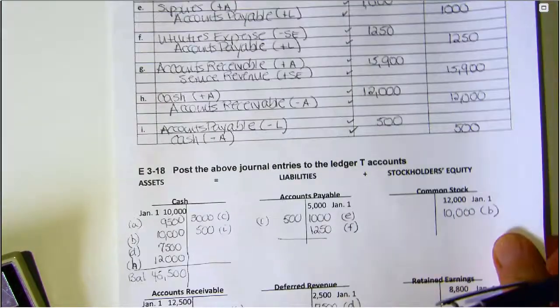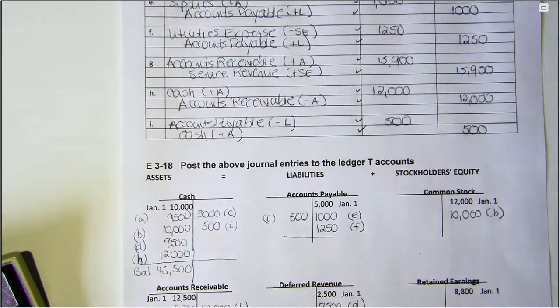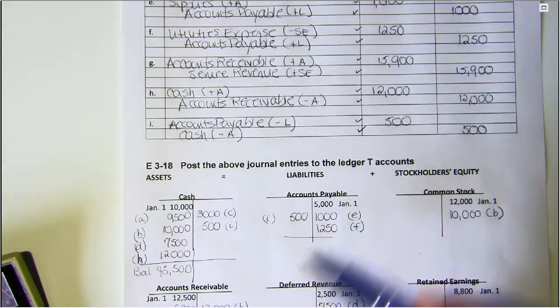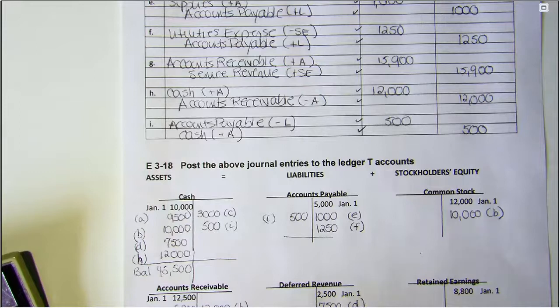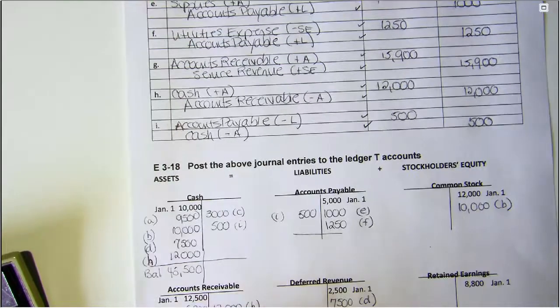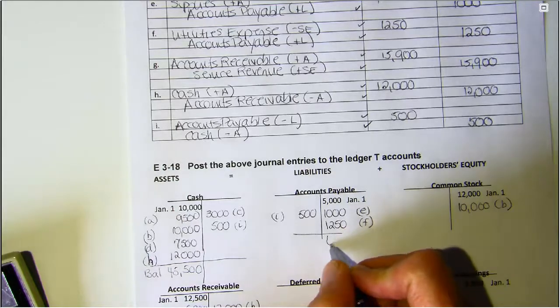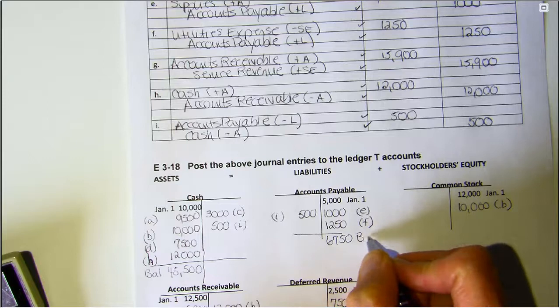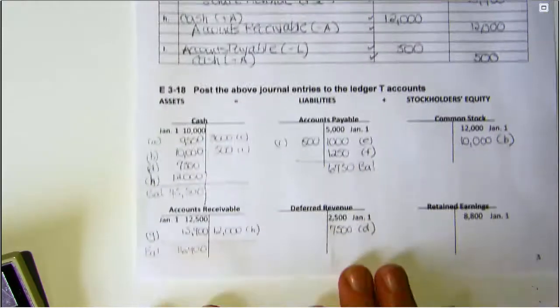Let's add up all of the credits to accounts payable. 5,000 plus 1,000 plus 1,250, and that equals 7,250 in credits. Subtract the debits of 500, and that gives us a balance of 6,750. It goes on the larger side. Since there are more credits than debits, we have a credit balance of 6,750.